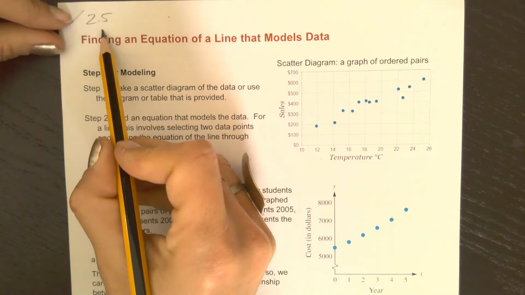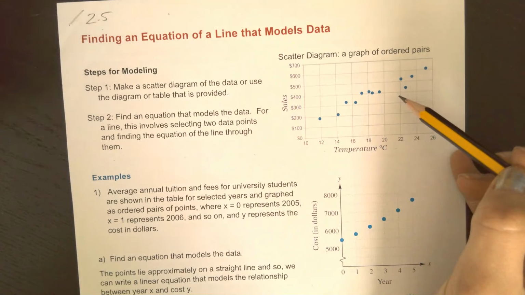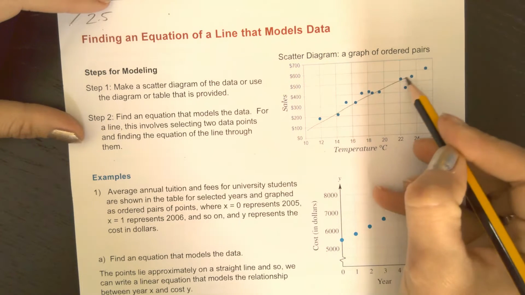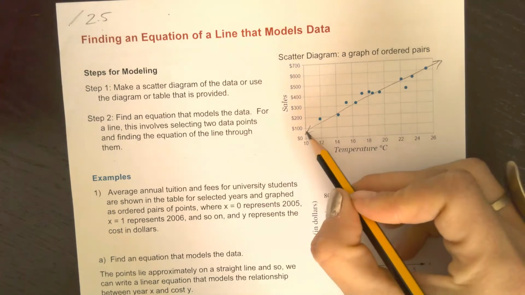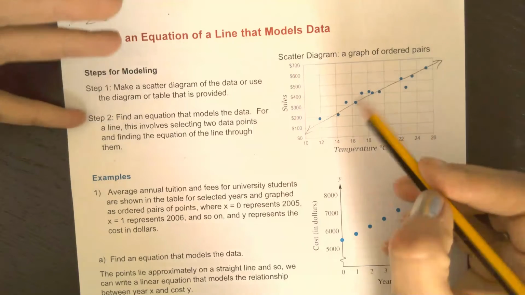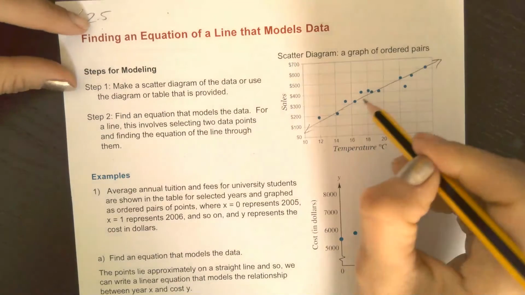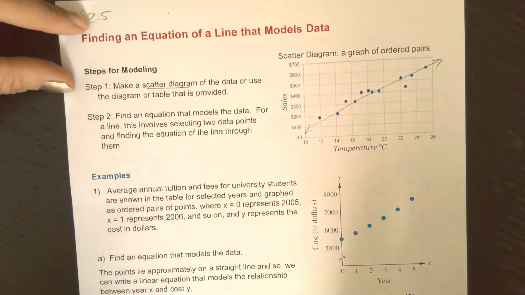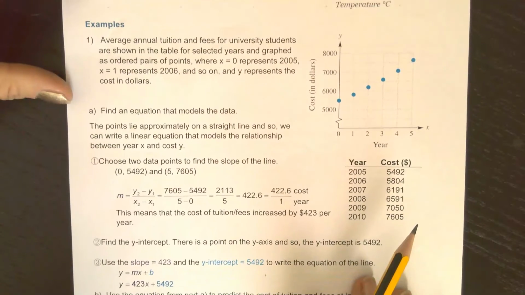Part of 2.5. What we're going to do is take some data and make a line that represents the data. These points don't make a line, but we can make a line that is close to representing the data. When you have lots of dots on a graph, it's called a scatter diagram. Let's look at an example.